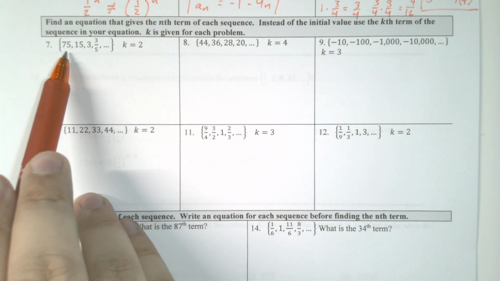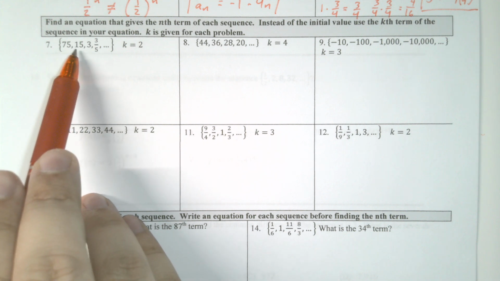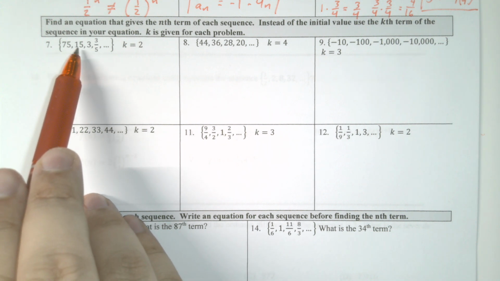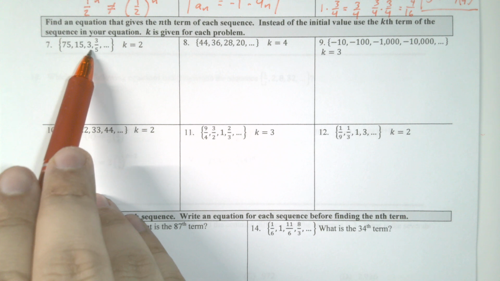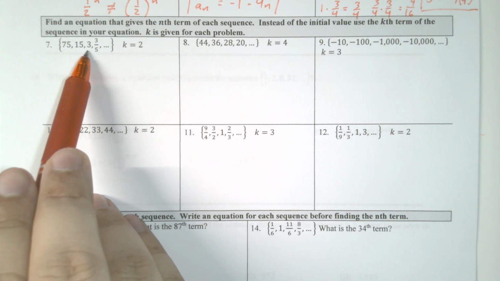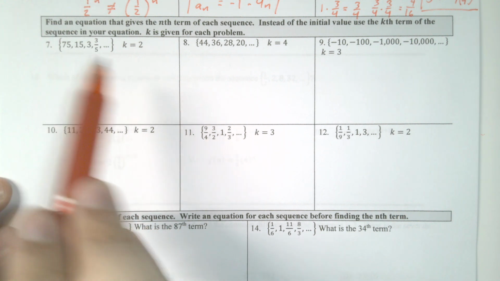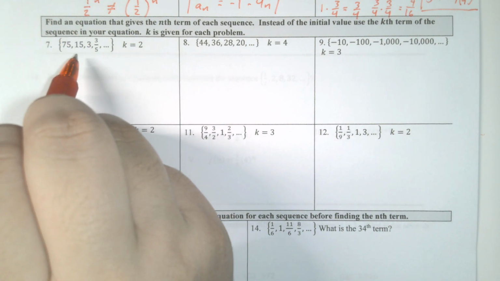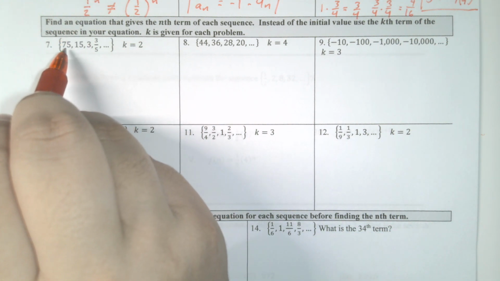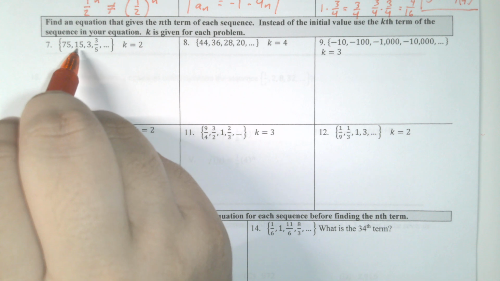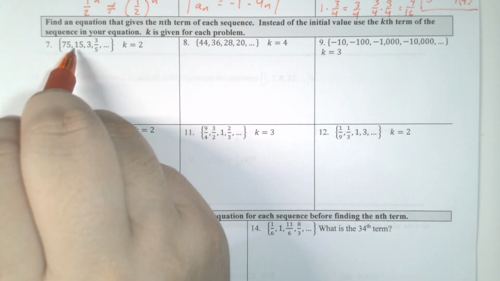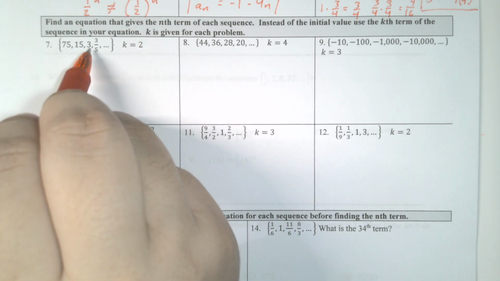Well, let's see. 75 minus 60 is 15, but 15 minus 60 is not 3. So this is not arithmetic. What about geometric? We can recognize that this is dividing by 5 every time, because 75 divided by 5 is 15, 15 divided by 5 is 3.